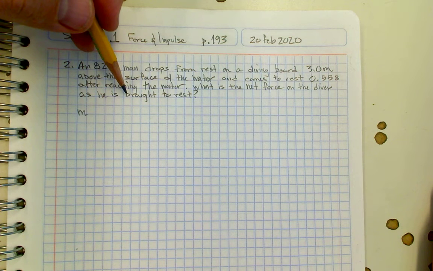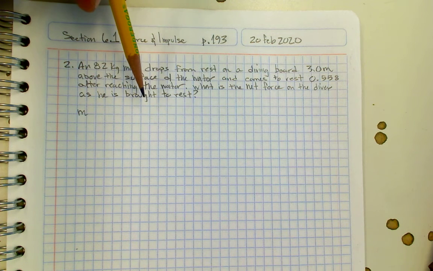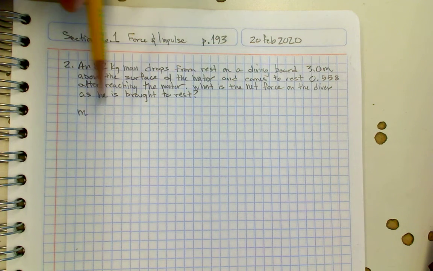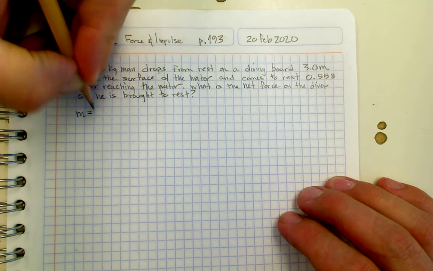When I think about this problem, I think the net force that's acting on this person is really the drag force due to the water that he's falling through. And so we're really concerned with, we've got a few things here. And let me just write down the things that we know.